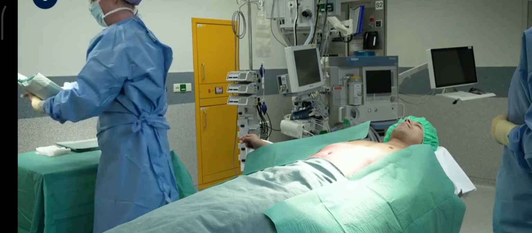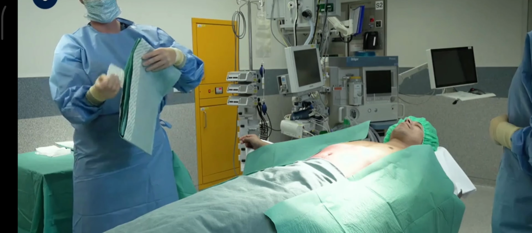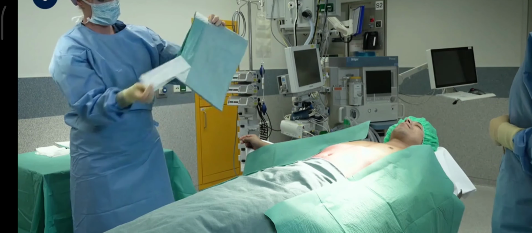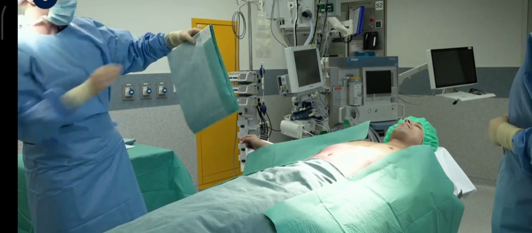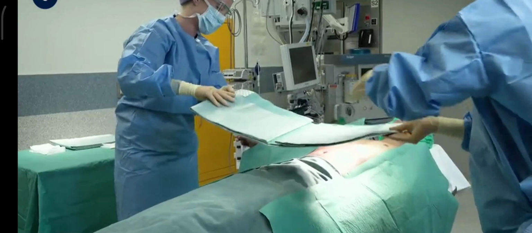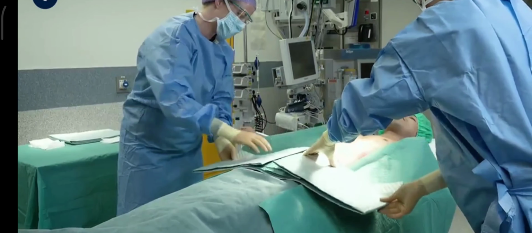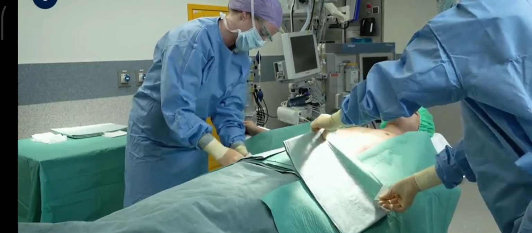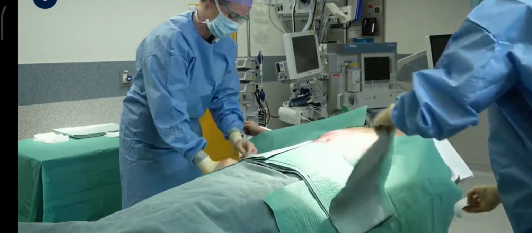The scrub nurse and surgeon now work together to unfold a larger drape. Their coordinated actions are intended to minimize the risk of contamination. In contrast to the smaller drape, this larger drape is first applied. The additional adhesive strip covers are removed, sticking it to the smaller drapes underneath.